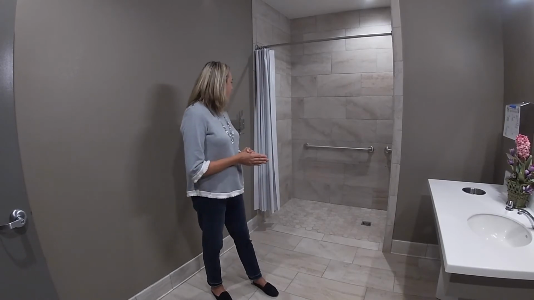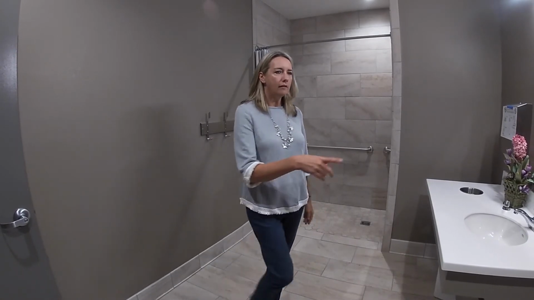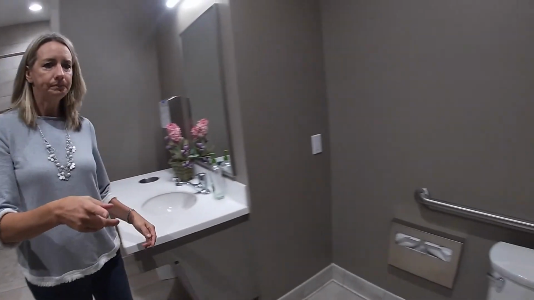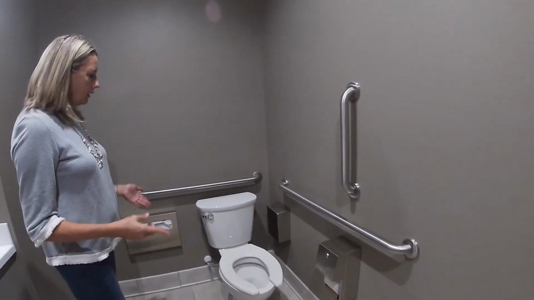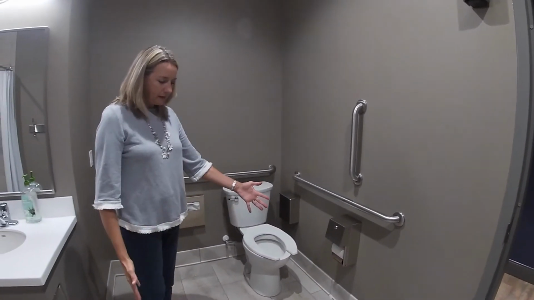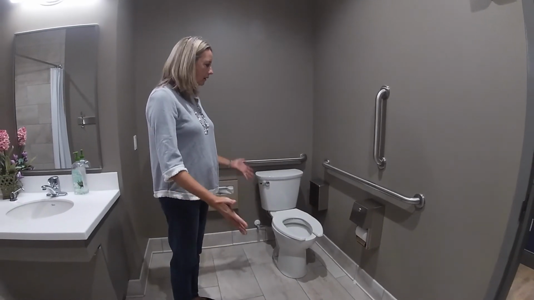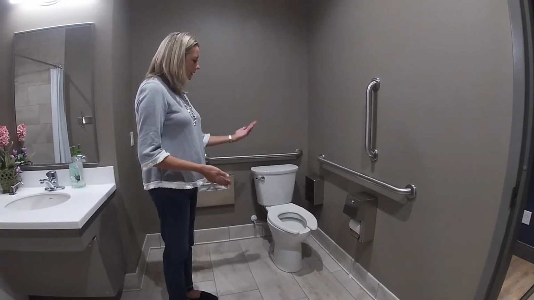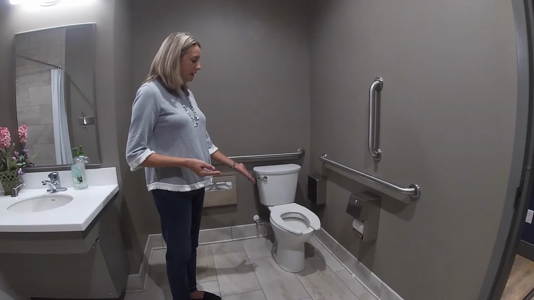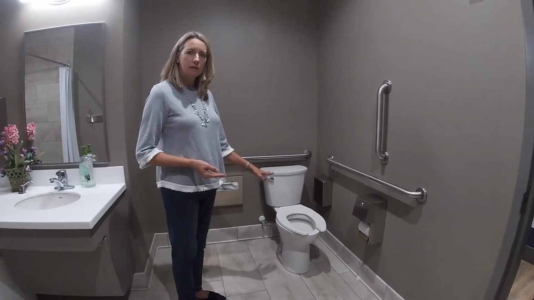One of the things that we showed in our last video was we have grab bars around the toilet area, and we've got lots of floor space to be able to navigate onto and off the toilet. This toilet is ADA height, which means it's slightly higher than your standard toilets.